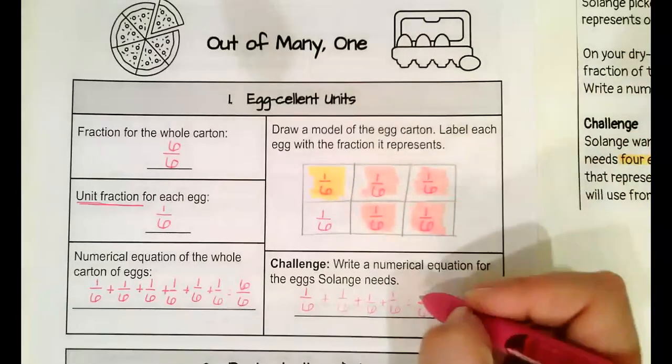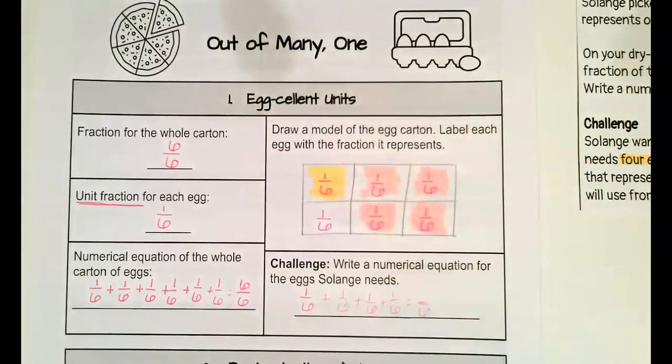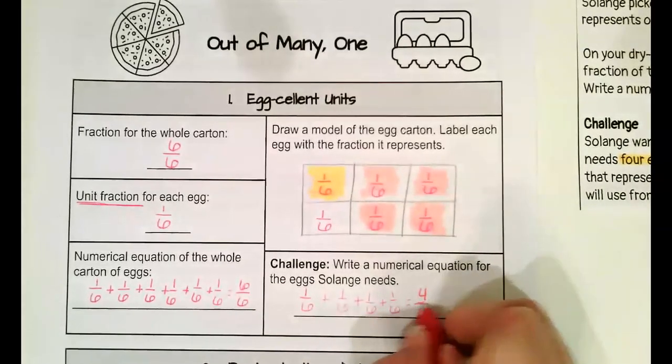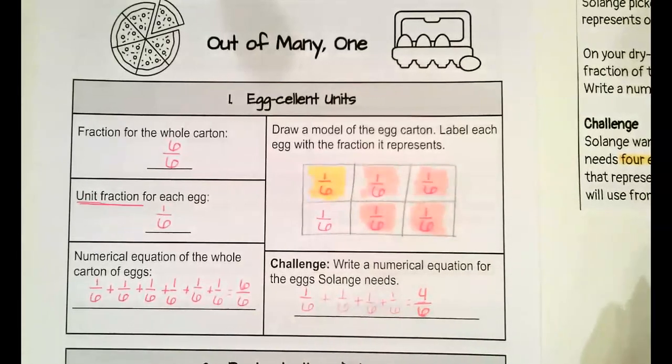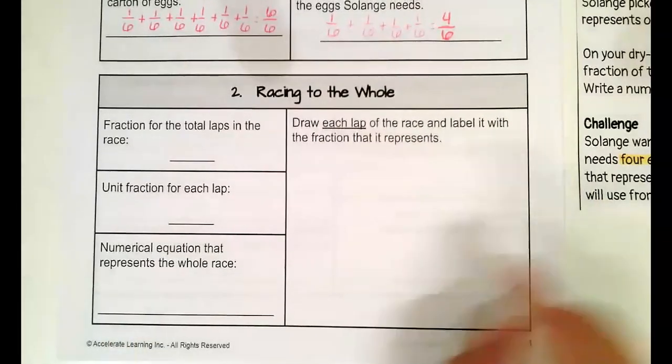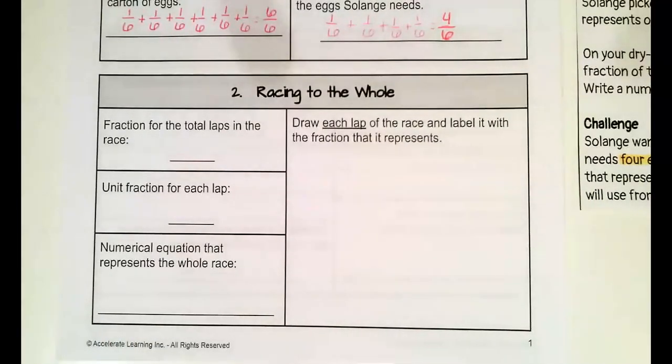So 4/6. And my pen is not working. So it is 4/6. Okay. Make sure you have that written down and we're going to move on to the next one. Let's go to the next one. So this one says racing to the hole.